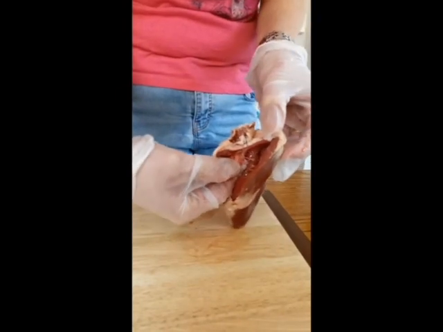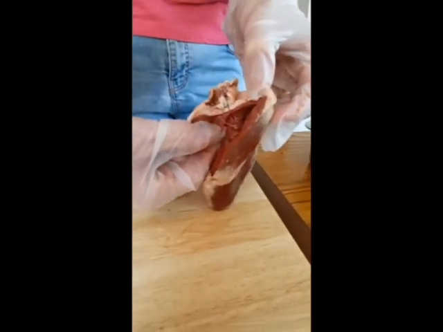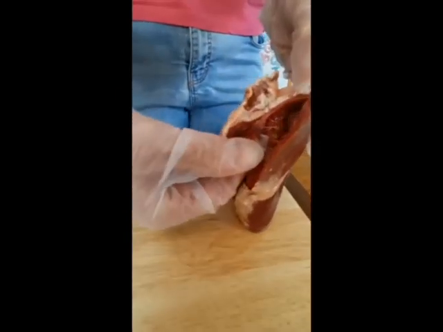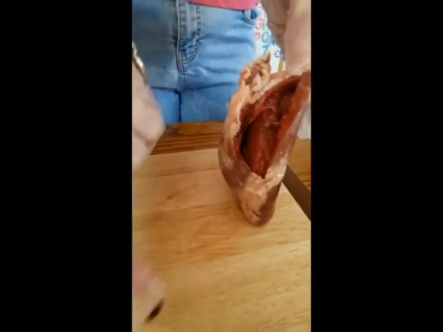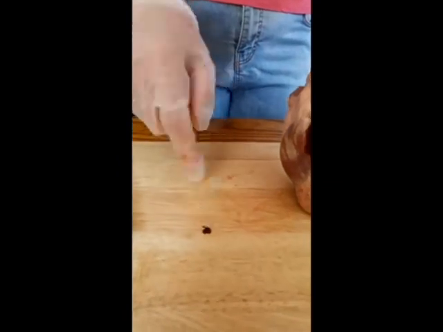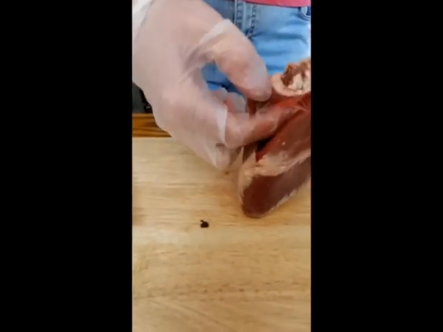Can you see that bit of bloody tissue, like cling film, on the tip of my finger there? It's got a nice black blood clot on it as well. There's the blood clot, look there. Okay, that's lovely. So the heart valves, if I just show you that again, can you see that nicely there?